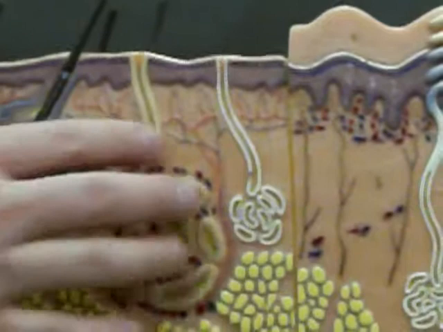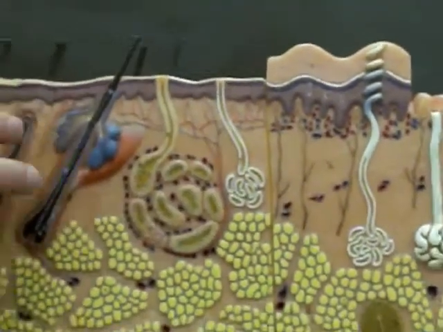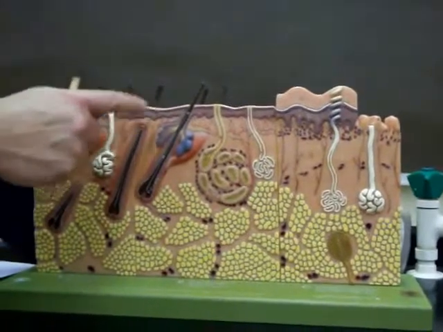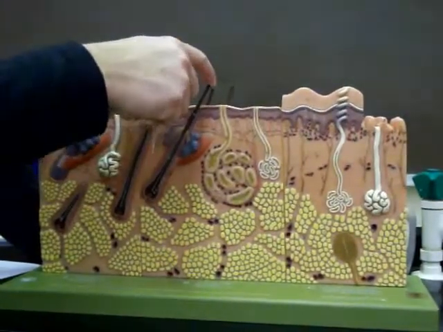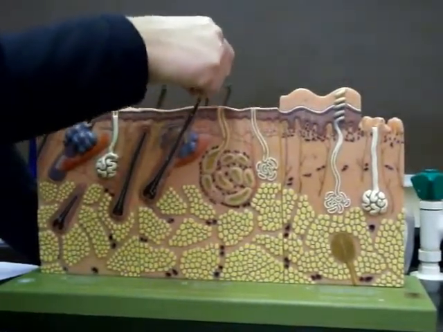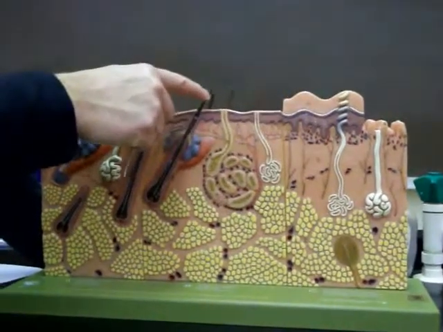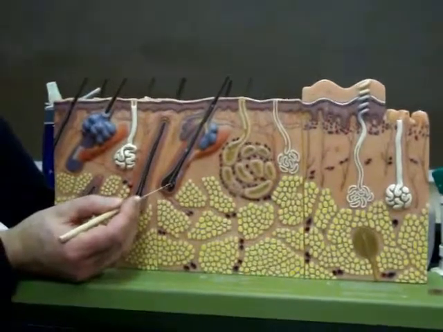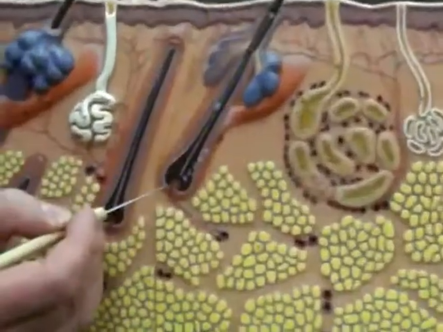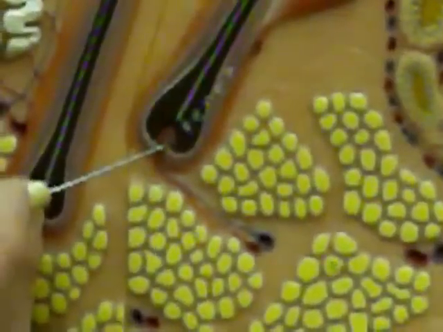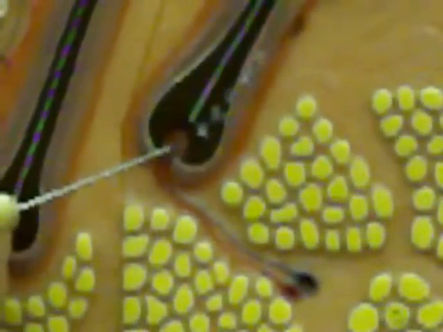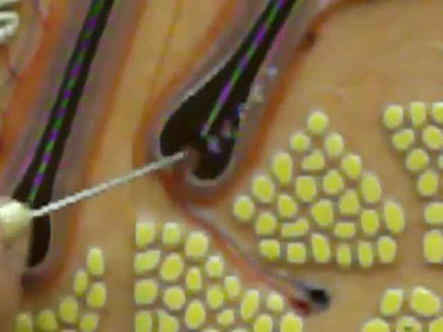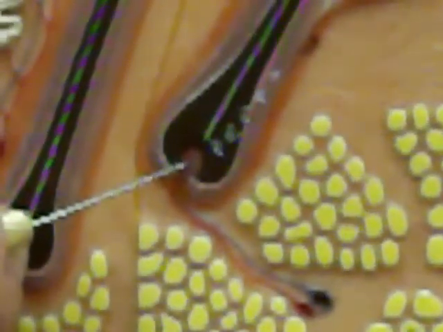Looking at the structures in the dermis now. First, let's look at our hair shaft. This is the hair shaft. That's the part that sticks above the skin. Down here is the hair bulb. And you're seeing this structure that has blood vessels in it going into the bulb. That is called the hair papilla. So this is the hair bulb here, and that is the hair papilla.